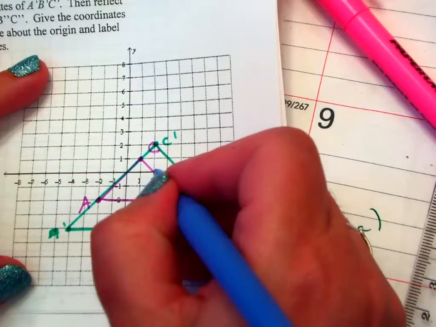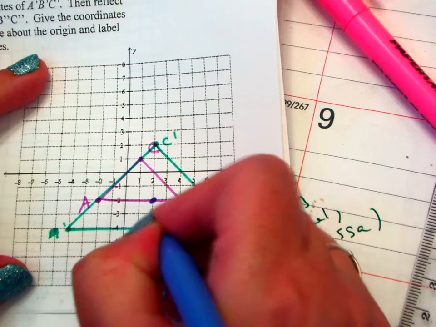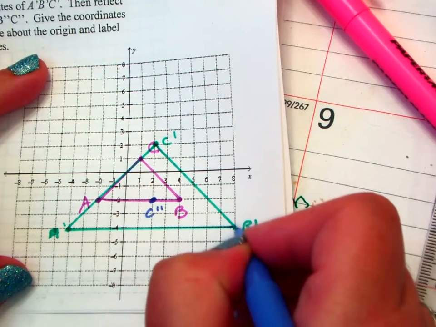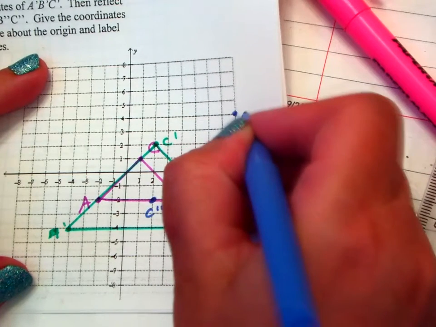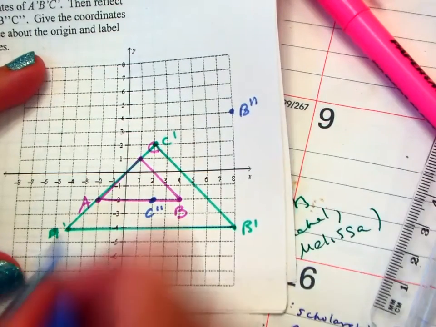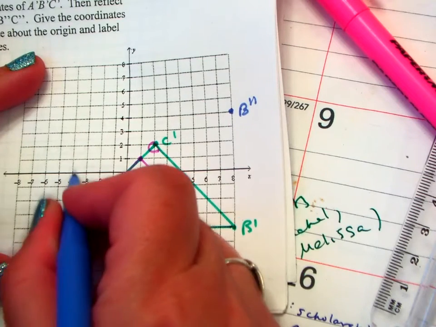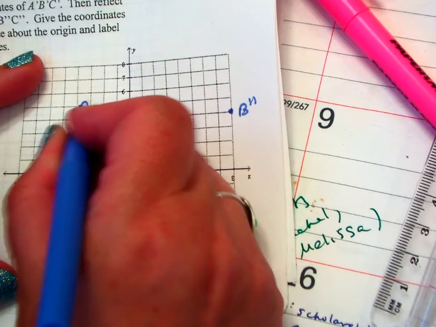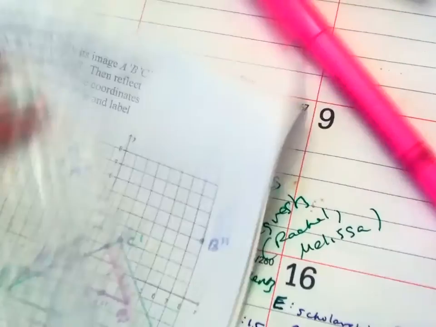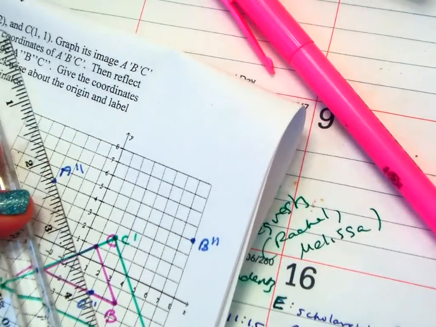So C was 2 up. So C double prime will be right here. This was 1, 2, 3, 4. So I'm going to go 1, 2, 3, 4 up. So B double prime. And then A was also 1, 2, 3, 4 down. So 1, 2, 3, 4 up. So A double prime. And I'm just, again, going to connect that one.